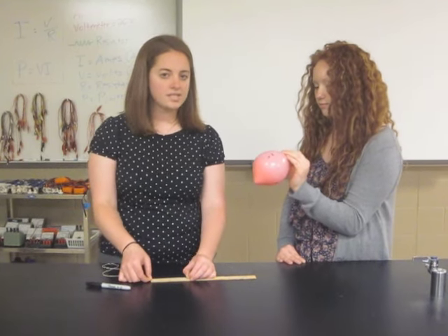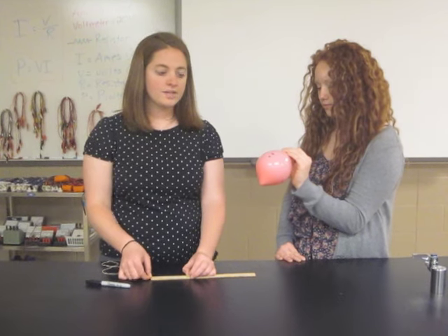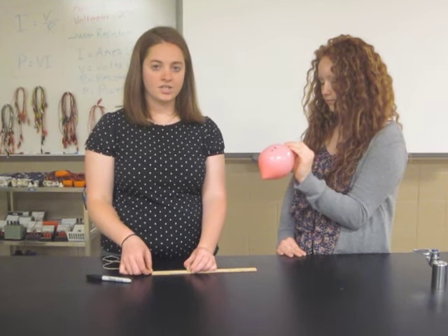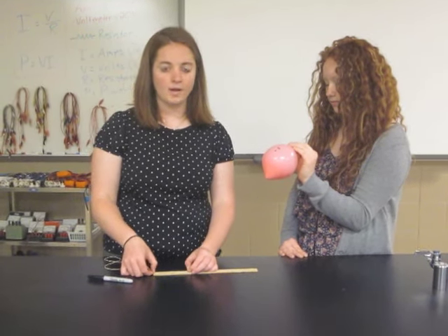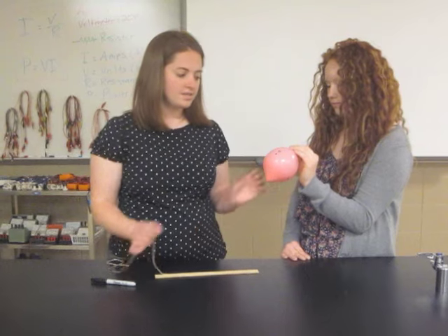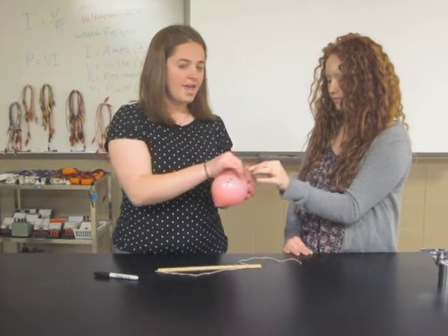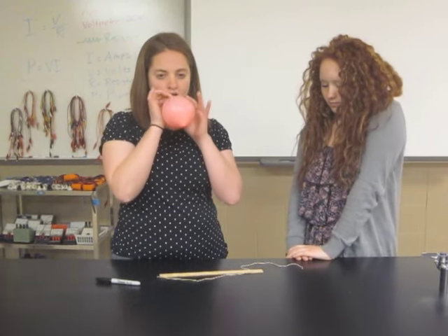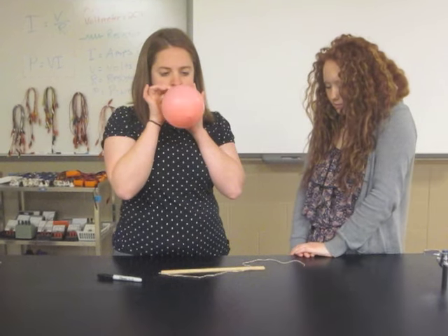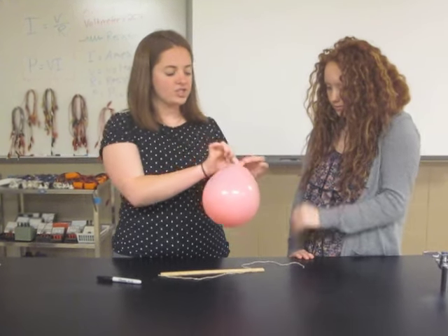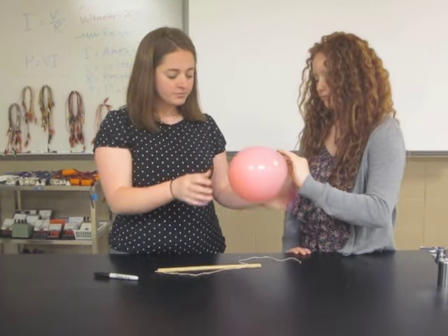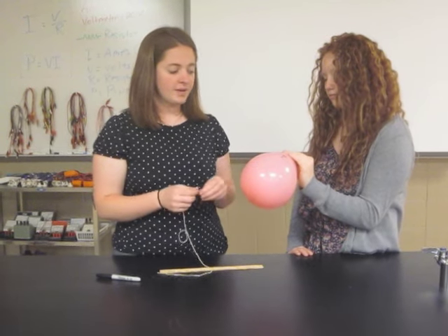After you record the distance from H to A, repeat this doing H to B and H to C. This is for trial 1. After you've completed this, you want to take the balloon and inflate it by about 2 inches. So now it should have grown a little bit more, and you want to repeat the measuring process.